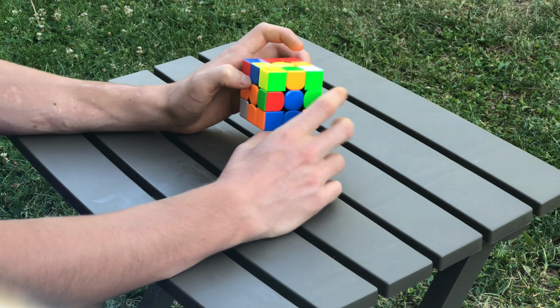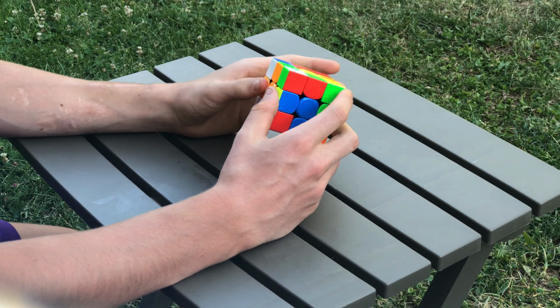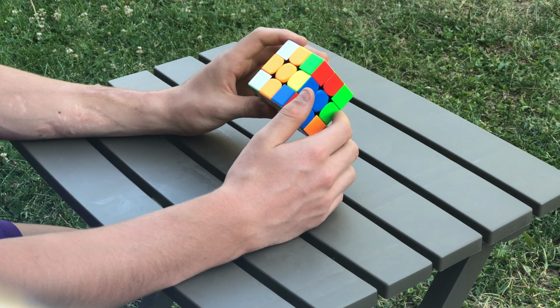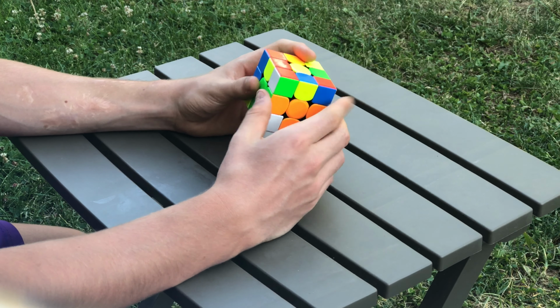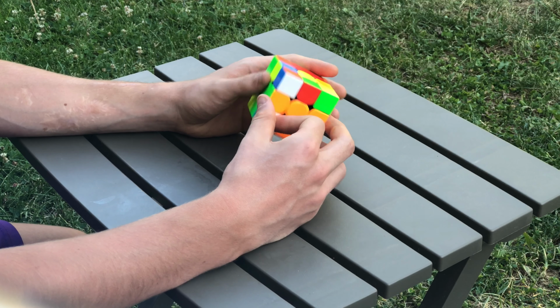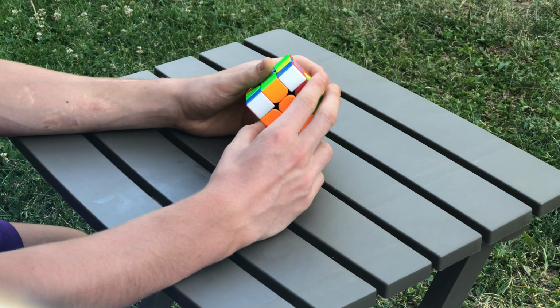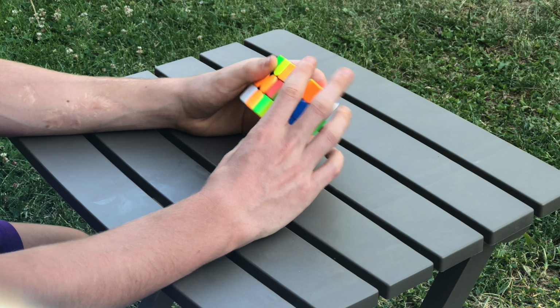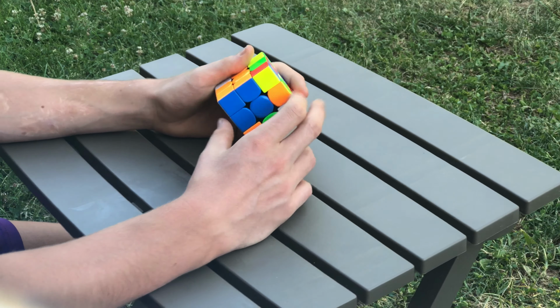It wouldn't insert with the correct one. So what you do is a very similar thing. So you move it over to your front color instead of your right color. You go F prime, U prime, or U, F. And then you do your R, U, R prime insert.